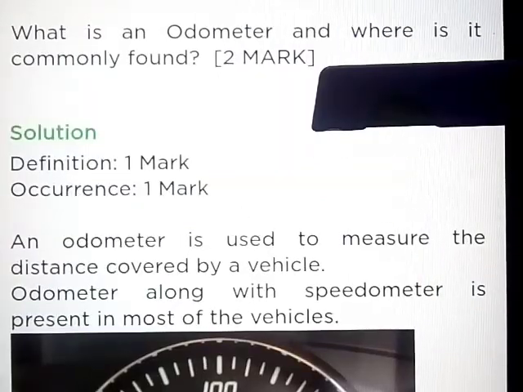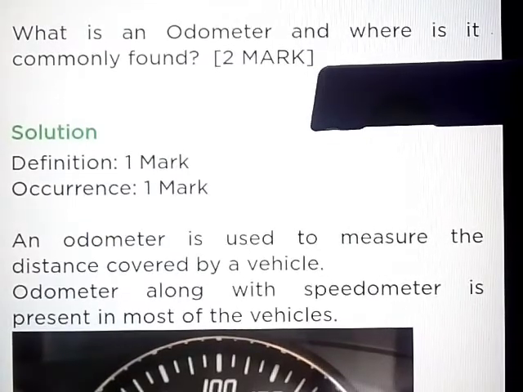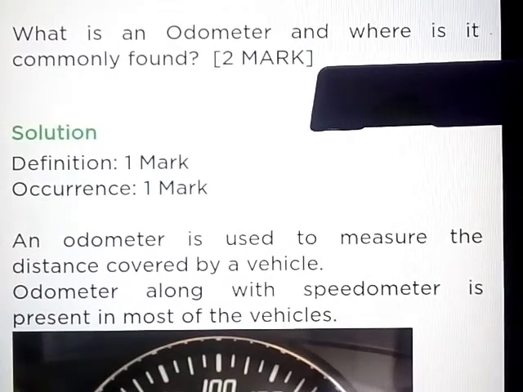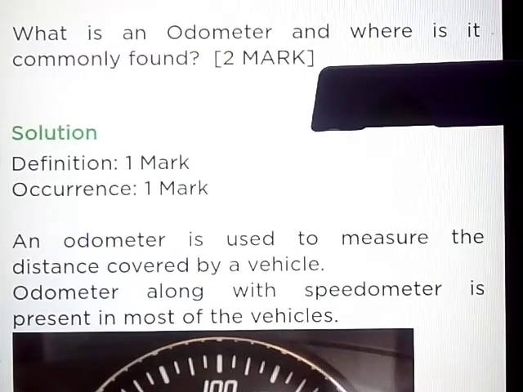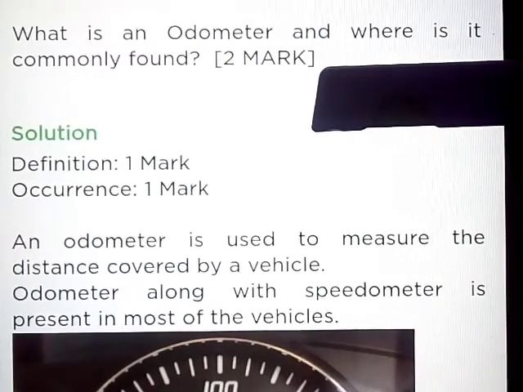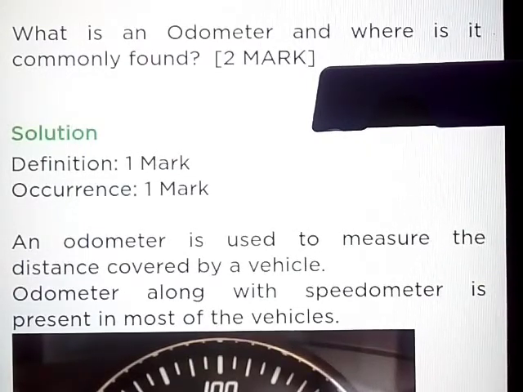Question number 4. What is an odometer and where is it commonly found? Answer. An odometer is used to measure the distance covered by a vehicle. Odometer along with the speedometer is present in most of the vehicles.